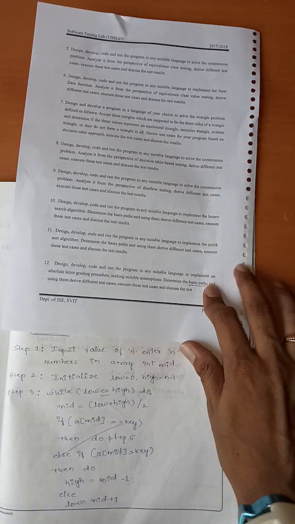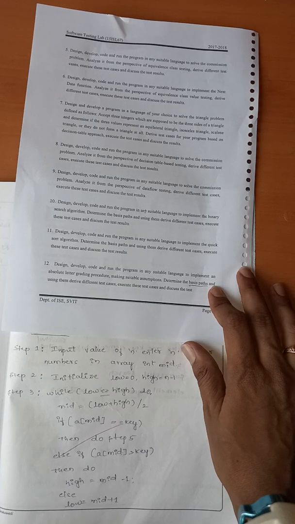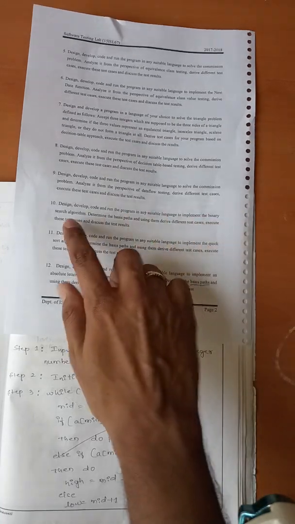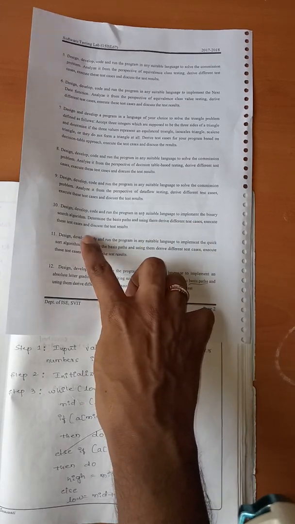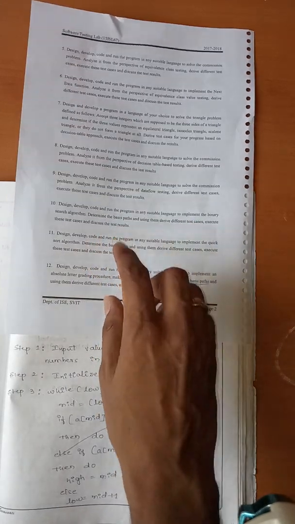Welcome to the 10th program of the software testing lab. Design, develop, code, and run a program in any suitable language to implement the binary search algorithm, determine the basis paths, and using them derive the test cases, execute these test cases and discuss the results.